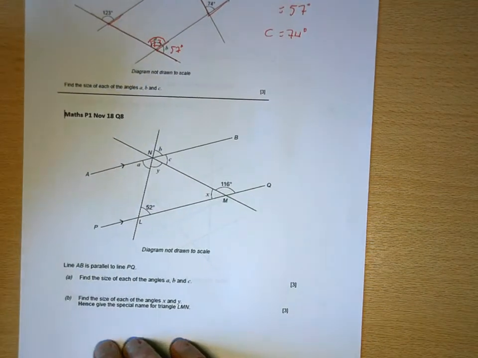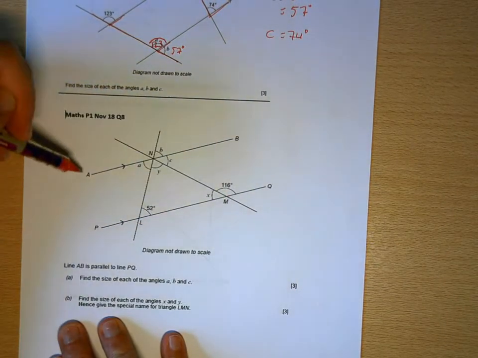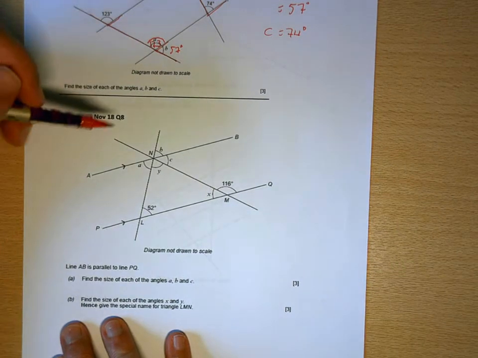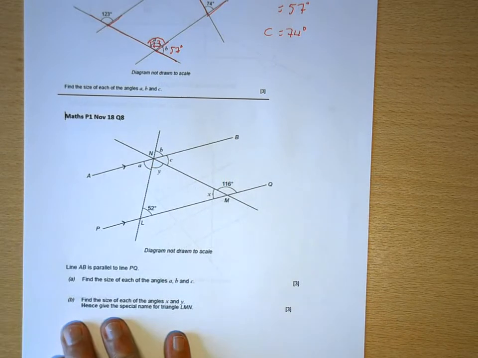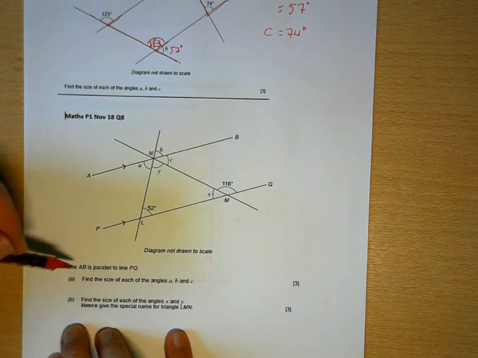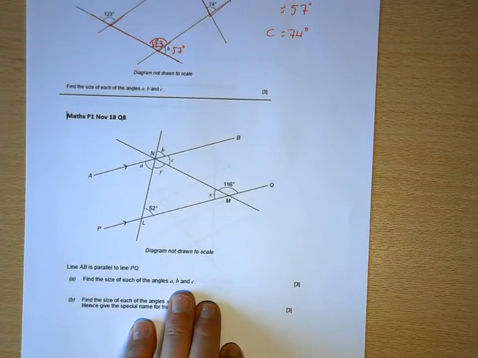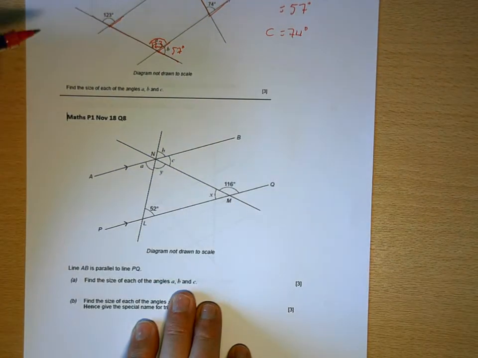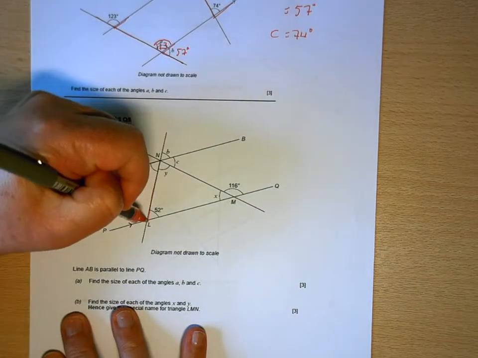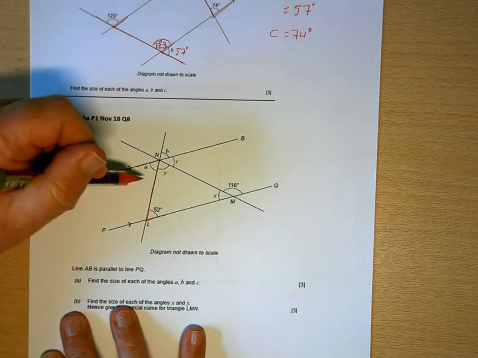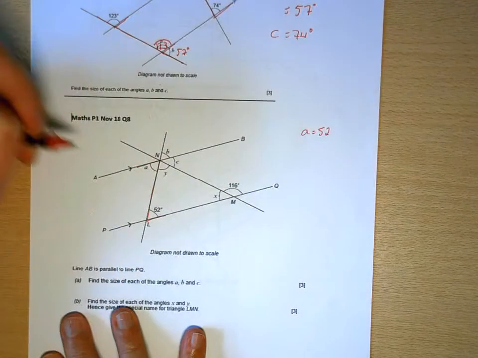Next number. So we've got loads here. I've got one pair of parallel lines, AB and PQ, and then I've got these two traversals that cross on the top parallel line. So line AB is parallel to PQ. Find the size of each of the angles A, B and C. Okay, so A should be the easiest spot, and I can see straight away I've got that Z, so A is 52. Let's write that in.